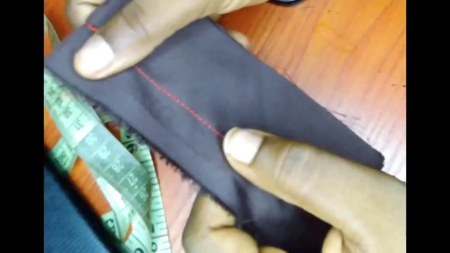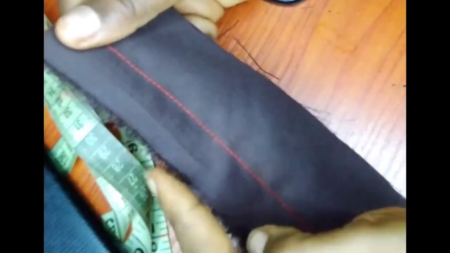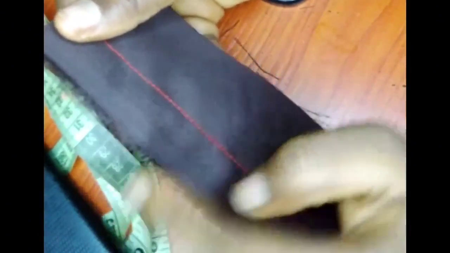The second term that you might come across is seam allowance. Seam allowance is that space between your seam line and the raw edge of your fabric. This is usually added so that you don't stitch on the raw edge of your fabric. When you do that, it tends to loosen, so that is why you add seam allowances. Seam allowance can also be added for amendment purposes.